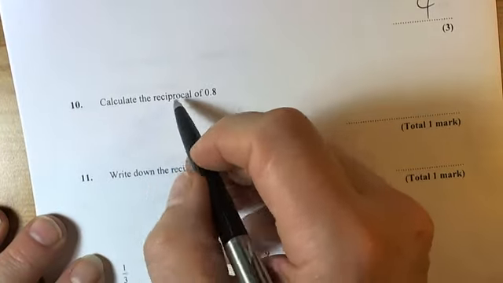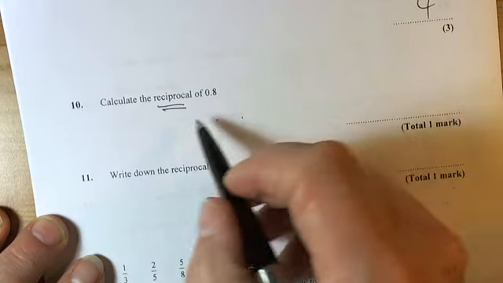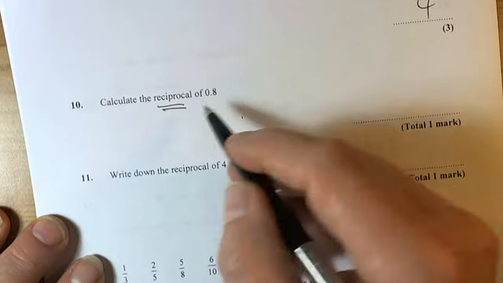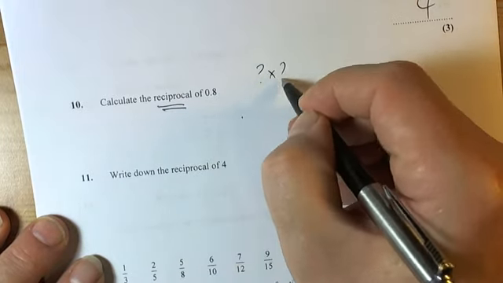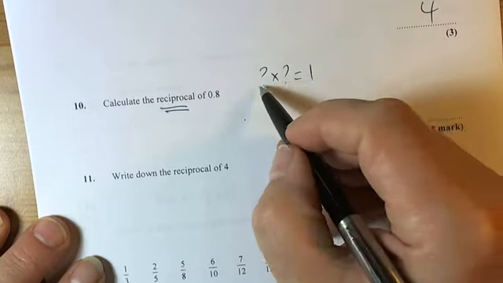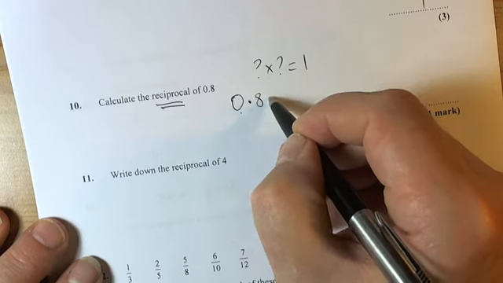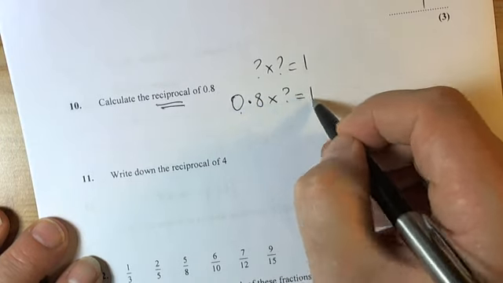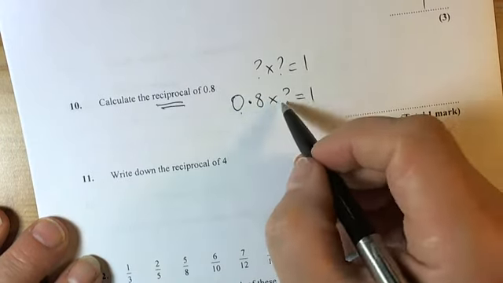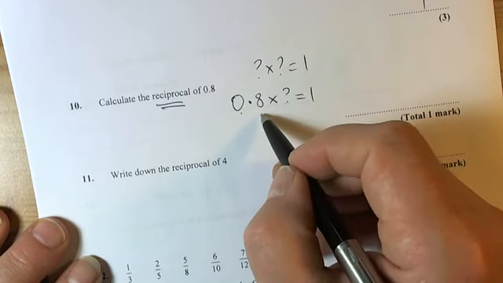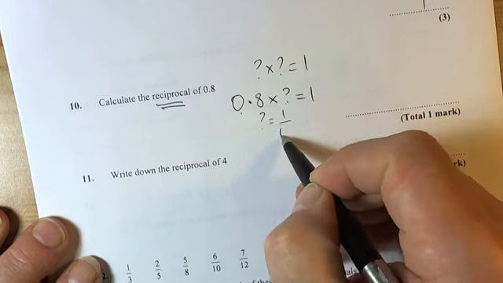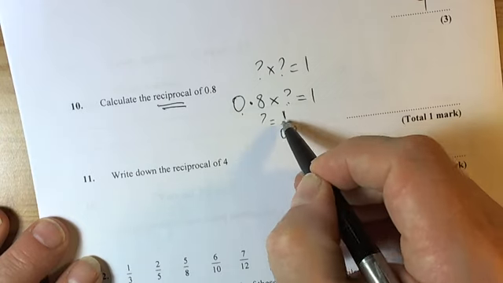Okay, so here we've got this word reciprocal. Well, what we need to remember is that when you're timesing two things, they must give you 1 if one of them is going to be the reciprocal of the other. So here we're saying to ourselves 0.8 times something must give us an answer of 1. So it's a simple rearrangement. I want to know what that something is, so it's going to be 1 divided by 0.8.